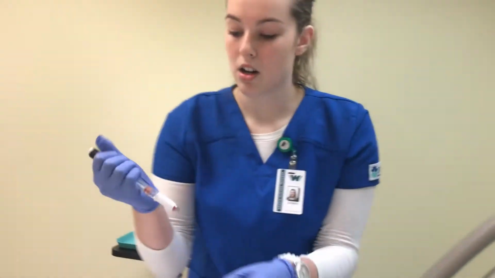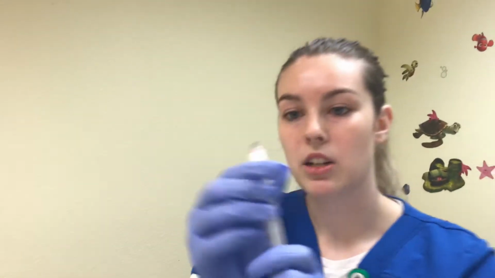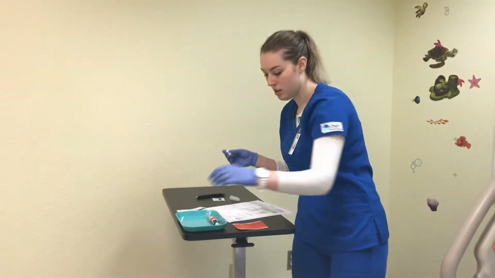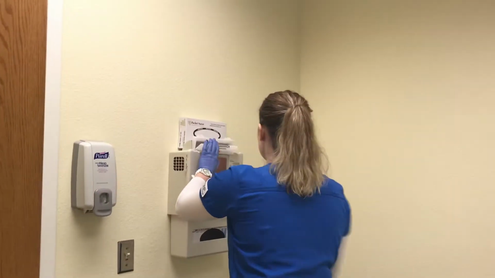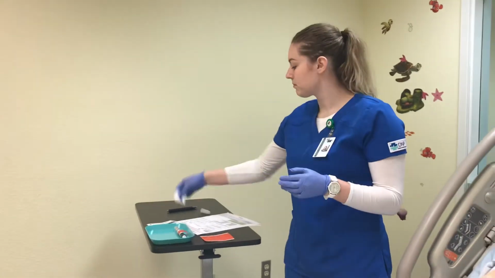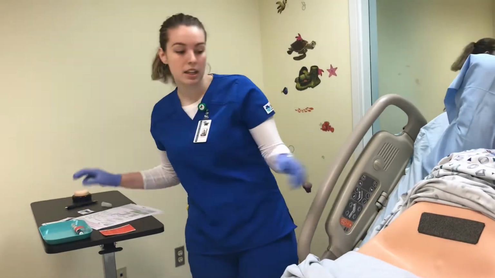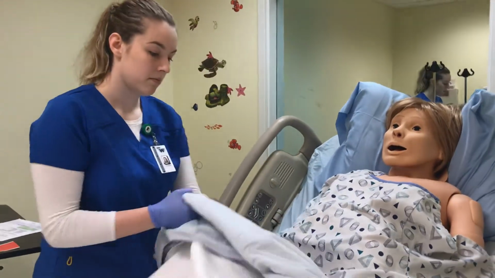Good. Okay, Shirley. So now you can see that my safety is on from the red on the needle, so I can just uncap that. And I can put it in the sharps container. And then I would clean up her stomach if there's anything, and pull down her gown and pull back up her sheets.